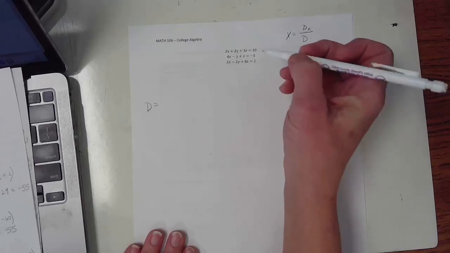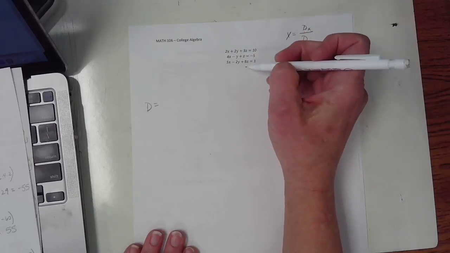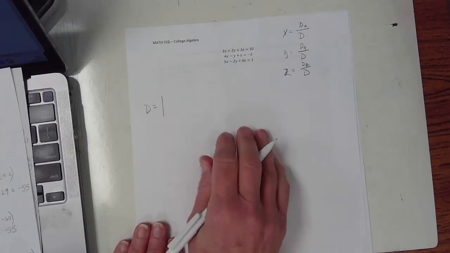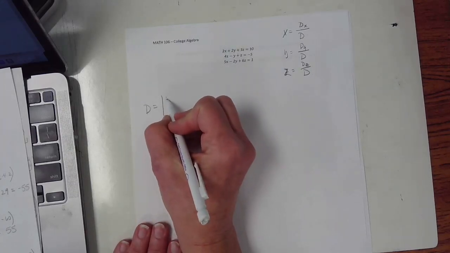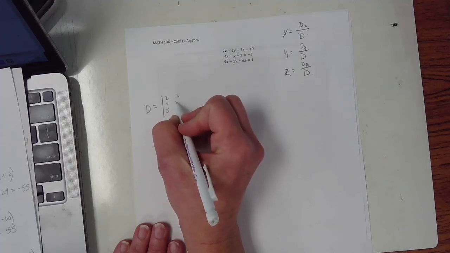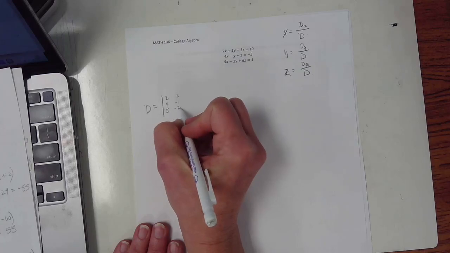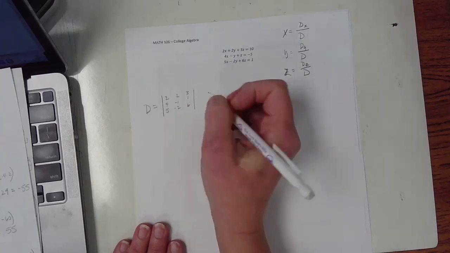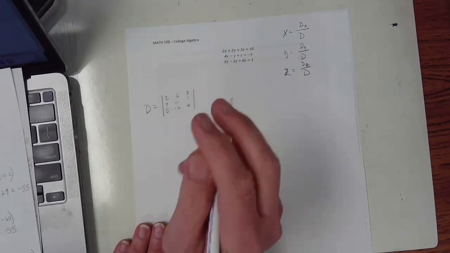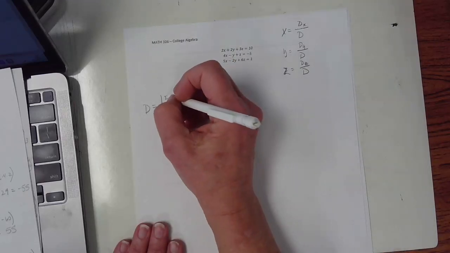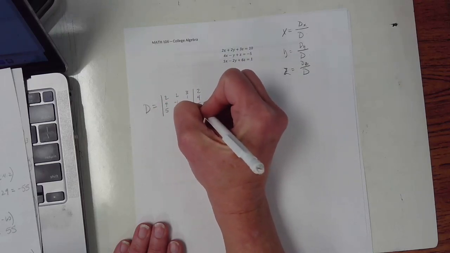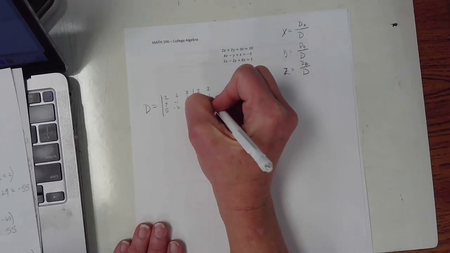Now the determinant is going to be the x, the y, and the z columns without what it's equal to. So in other words, I'm going to find the determinant. Remember, it has to be a square matrix. So it'll be 2, 4, 5, and then 2, negative 1, negative 2, and then 3, 1, and 6. Because it is a 3 by 3 determinant, I can do the trick where I repeat the first column and the second column. So I'll do that, negative 1 and negative 2.